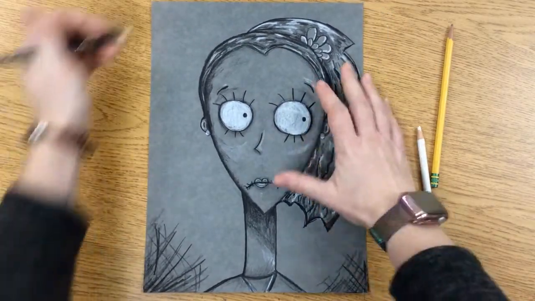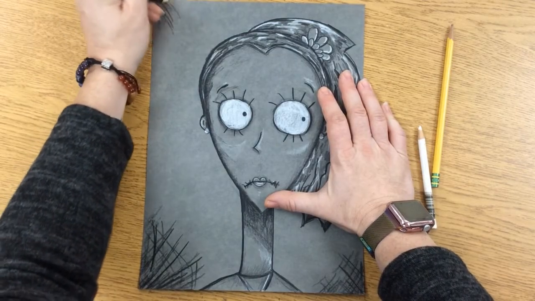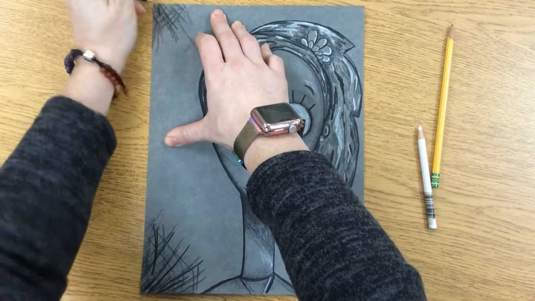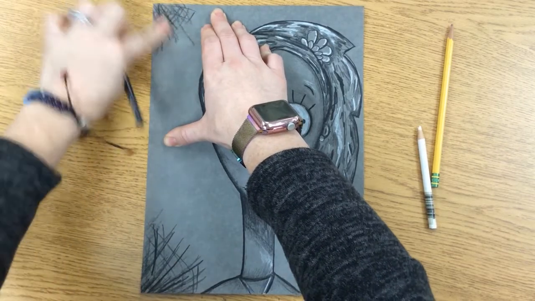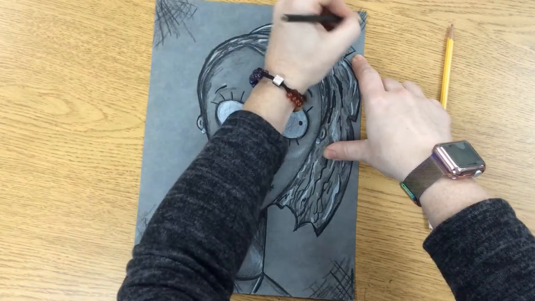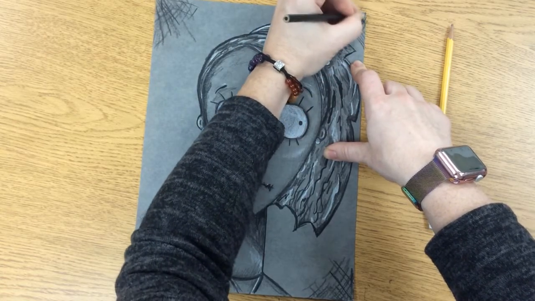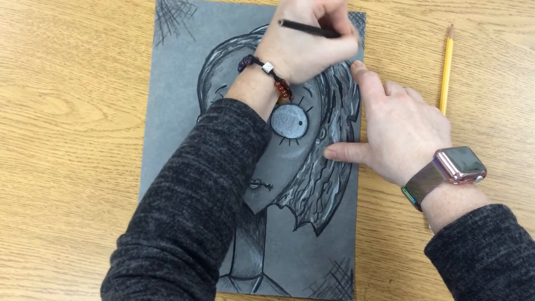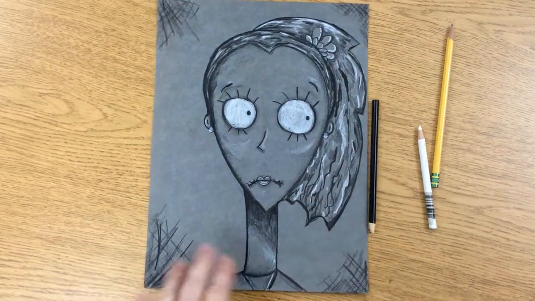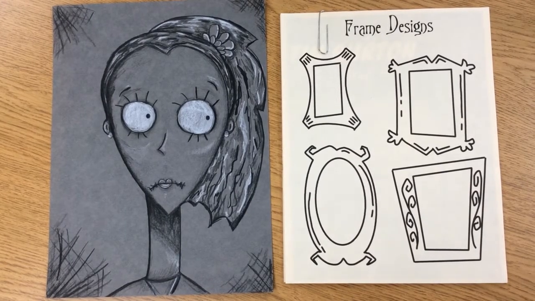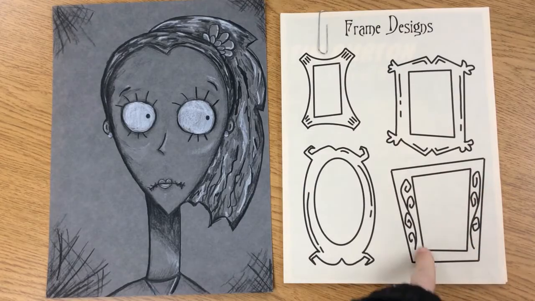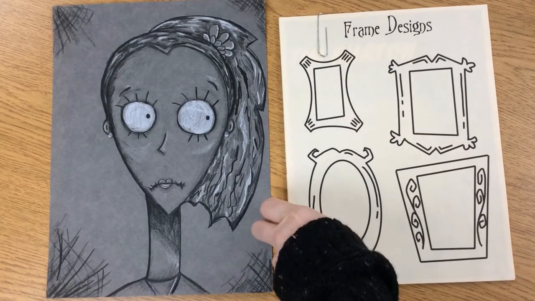So I did the dark on the bottoms here. Now I'll do the top parts. And there you go. So there is my finished part here. Now that we have our corners done, the next step that I want you to do is take a look at the different frame designs that I have. You can, based on Tim Burton, come up with any type of frame that you feel like.